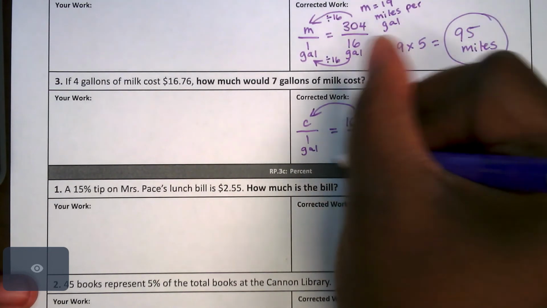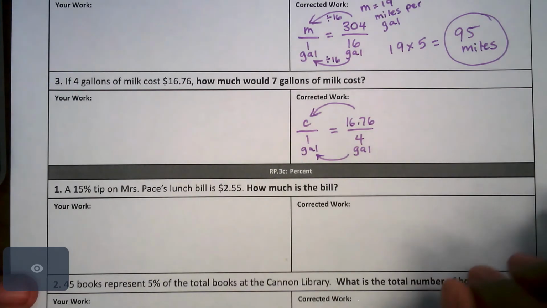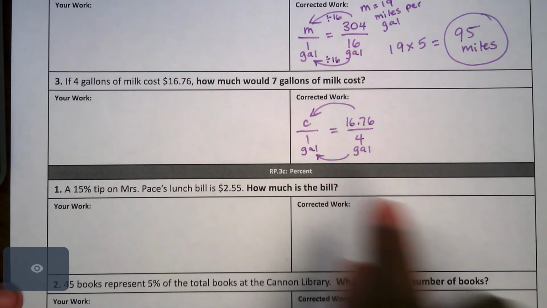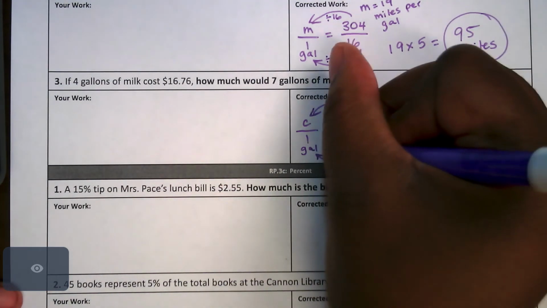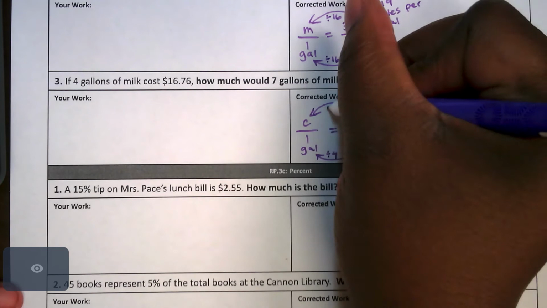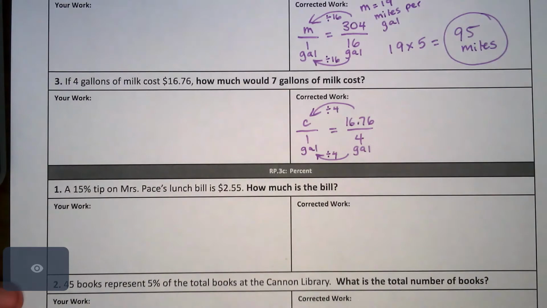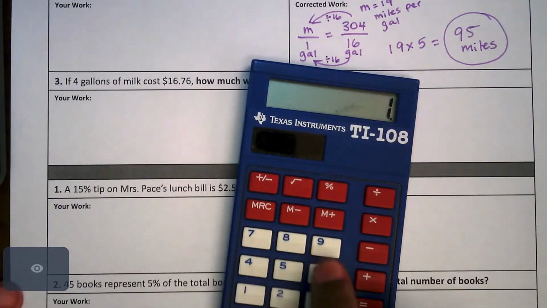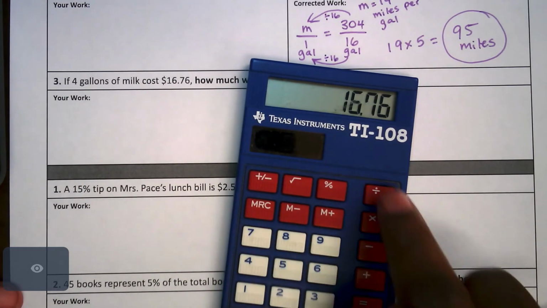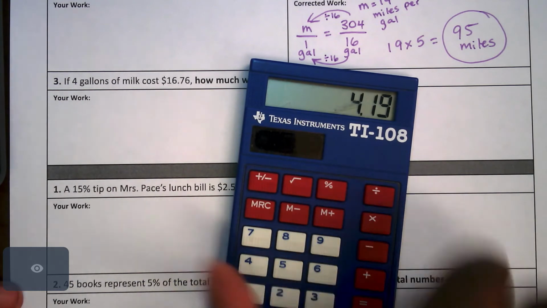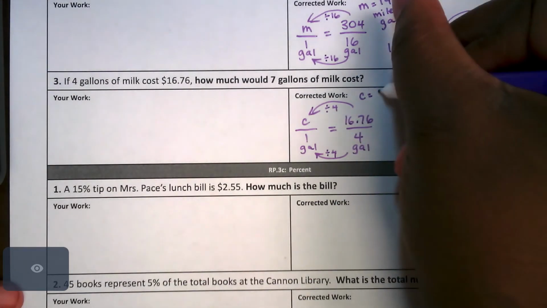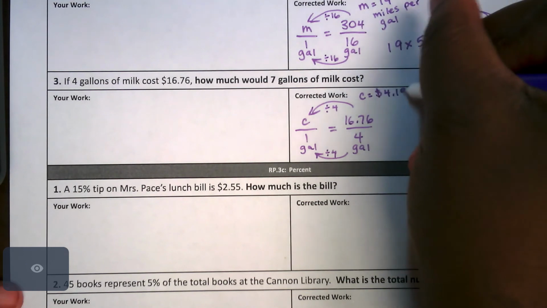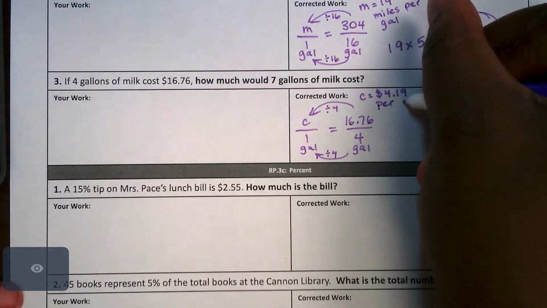And remember, which variable you use is not as important as you being able to solve it correctly. So I'm going from 4 down to 1 gallon by dividing by 4. So that means up here I'm also dividing by 4. So I'm going to pop it into the calculator, 16.76 divided by 4, and I get 4.19. So this means that the cost is equal to $4.19 per gallon.